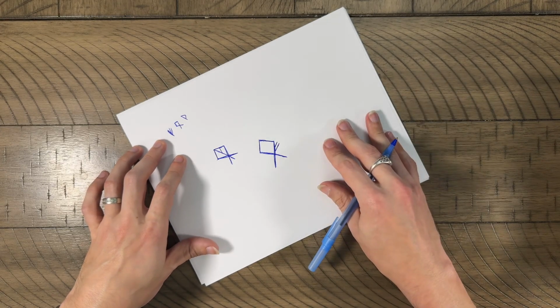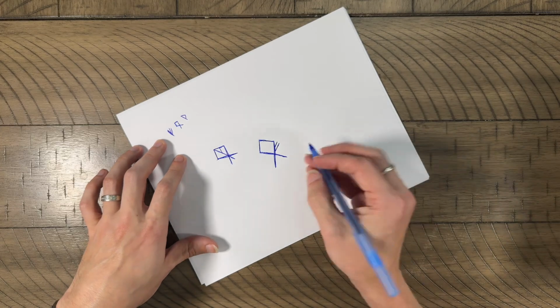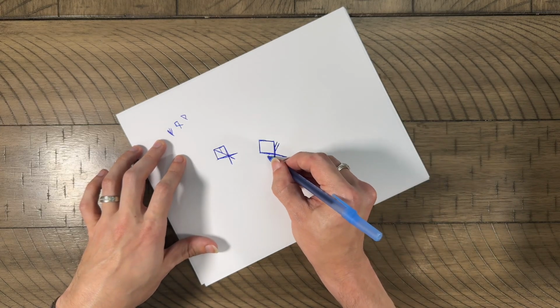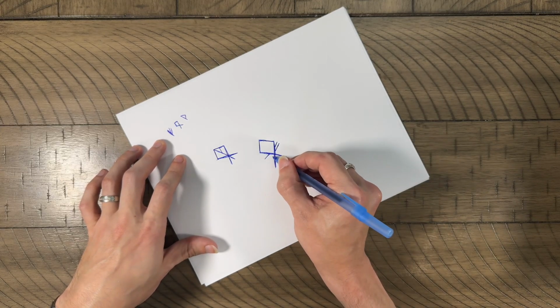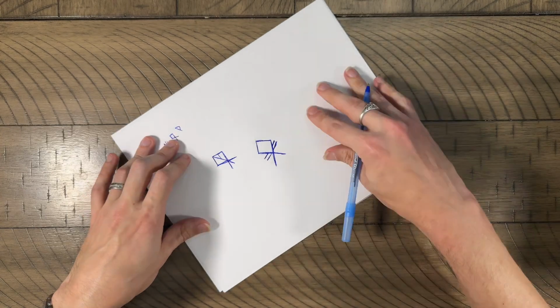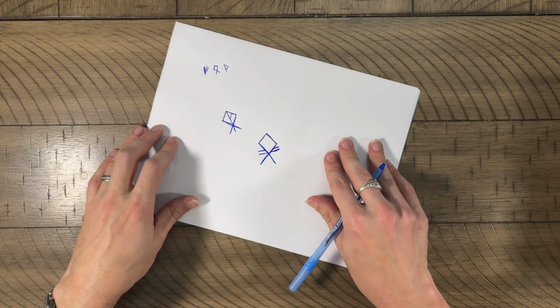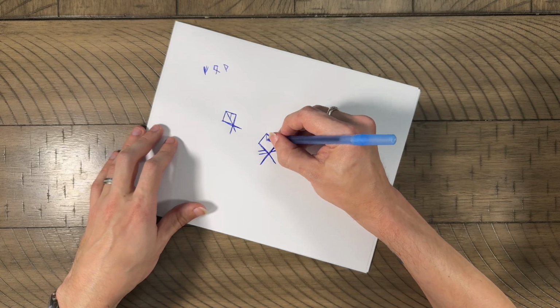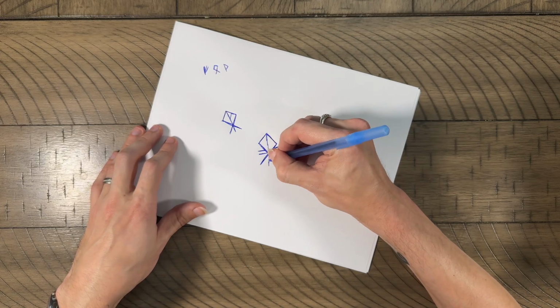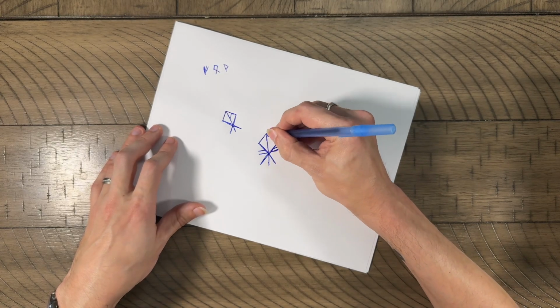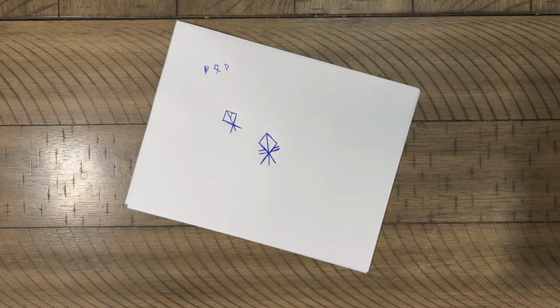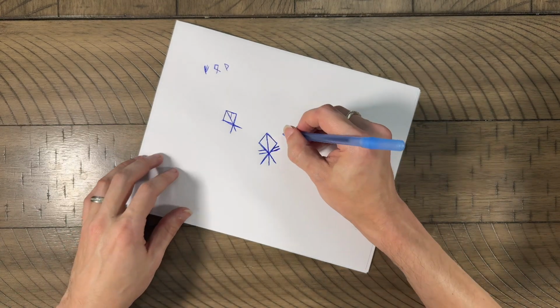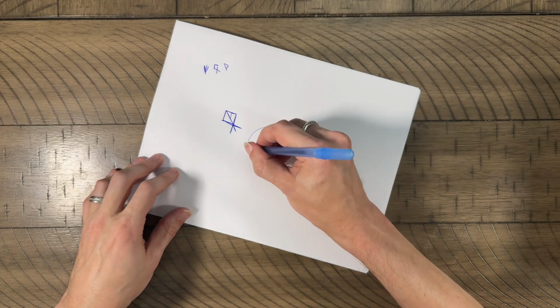Ooh, almost like little wings. And then I will mirror that. Okay. And then for making Wunyo, we'll come right down the center. Okay. Yeah, I think I like that. That is where I'm going to go with it.